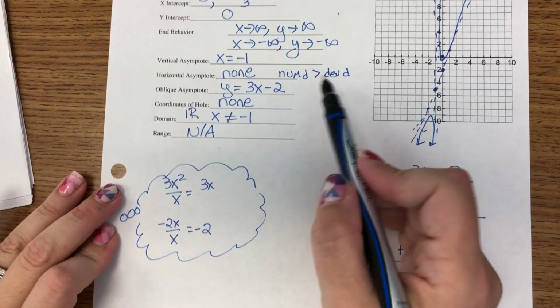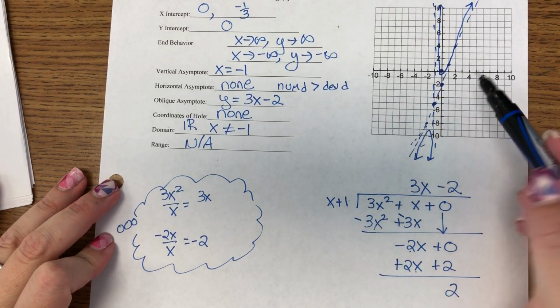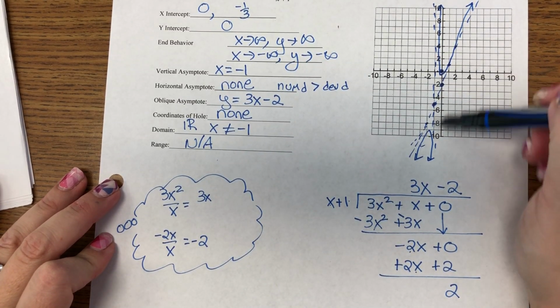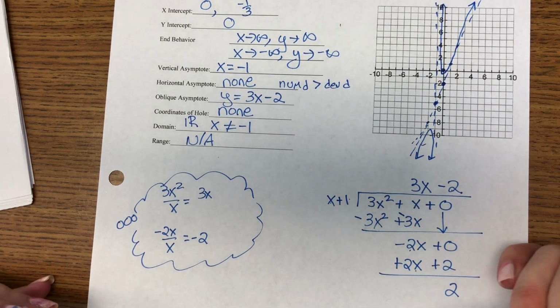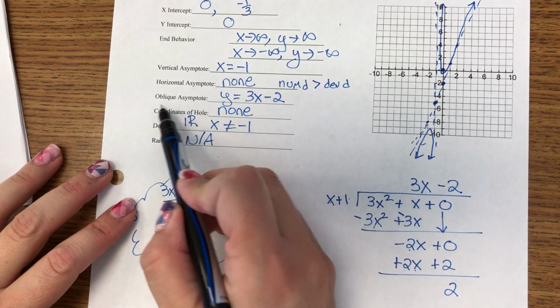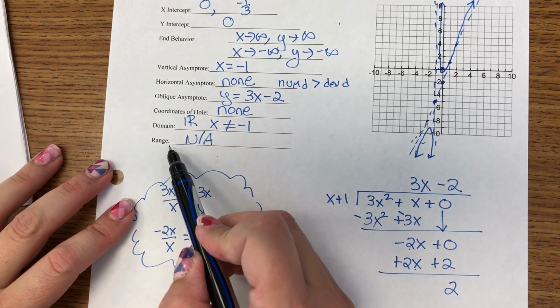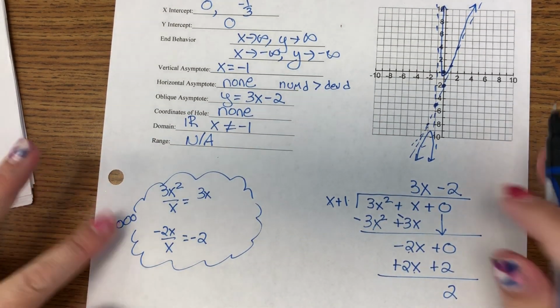So, okay, when we have a slant asymptote like this for the range, because we're skipping a bunch of values in here, it's kind of hard to see exactly what you are skipping over. So when there is an oblique asymptote like this question, we will not ask you for the range.